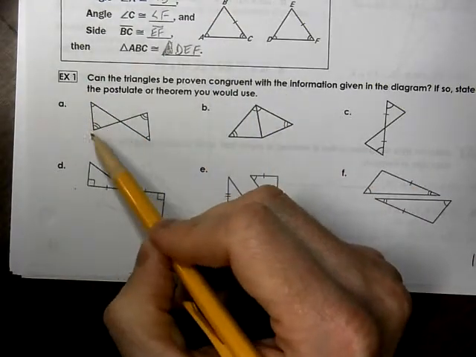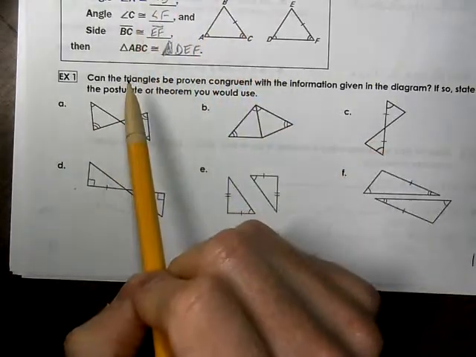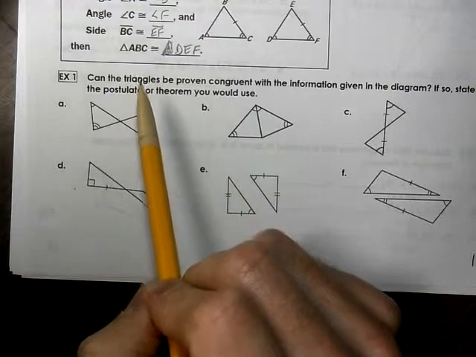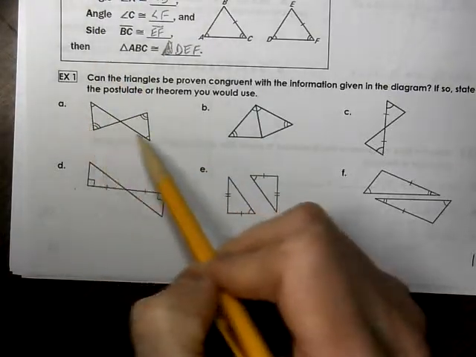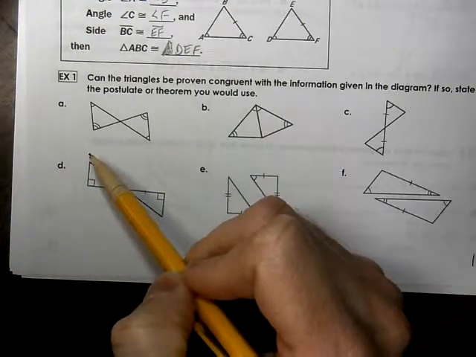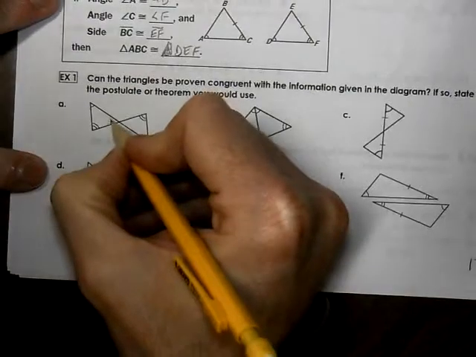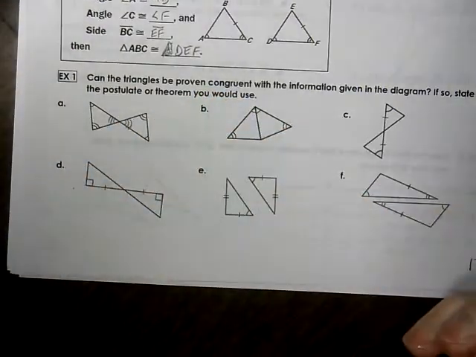Well, here I know we have two A's, so we're looking at maybe an AAS, or we're looking at an angle side angle. Do I know any more information? Do I have any sides the same length? Do I have a midpoint? Anything like that? I don't. The only thing I could talk about here is that you have vertical angles.